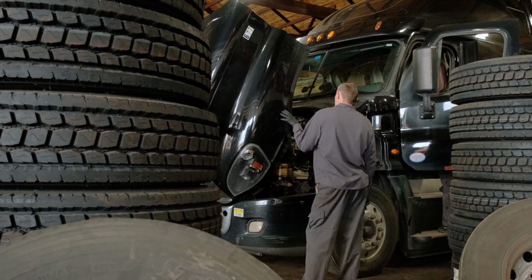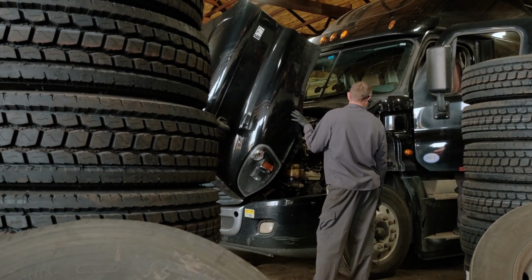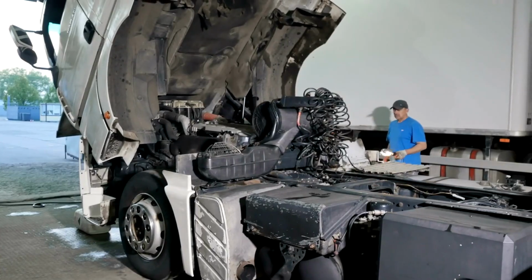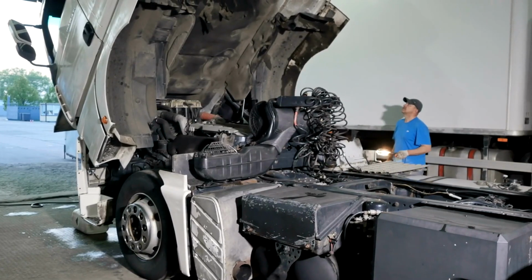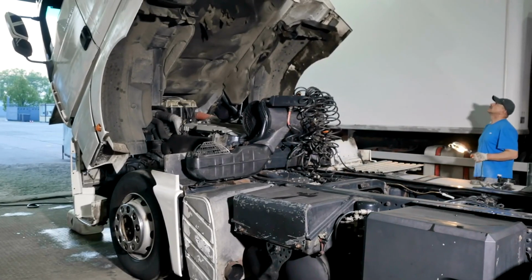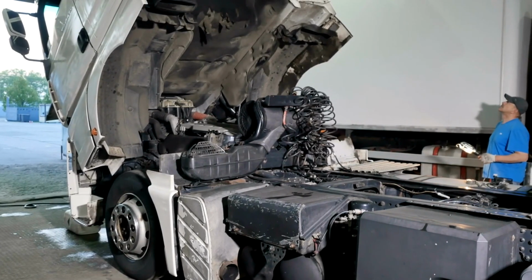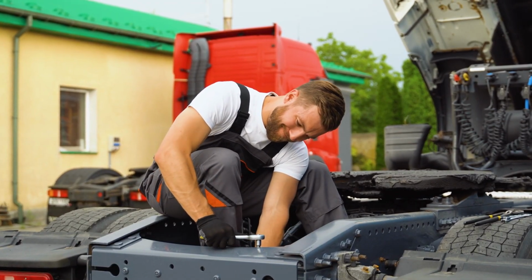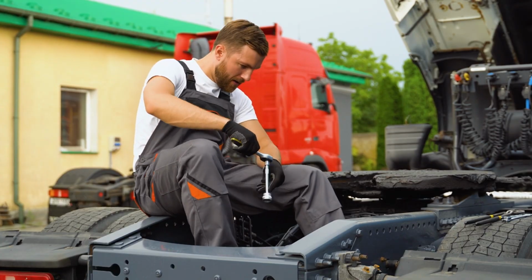Who should perform a video trip inspection? The driver is responsible for conducting the inspection, as they're most familiar with how the vehicle performed during the trip. In larger fleets, mechanics may help with further inspections, but the driver typically handles identifying and reporting issues.